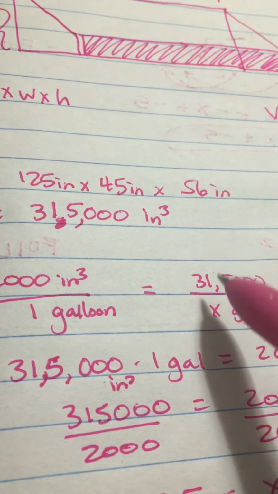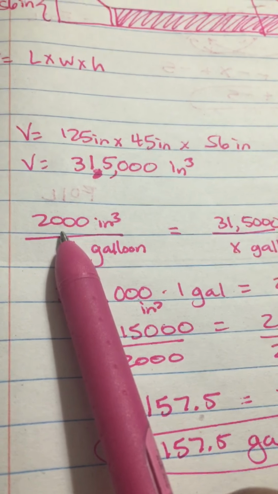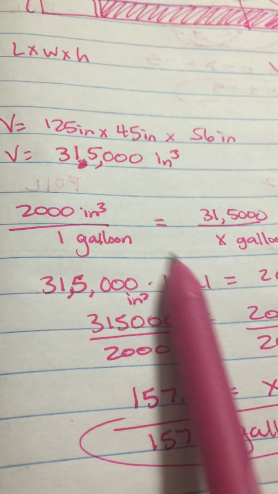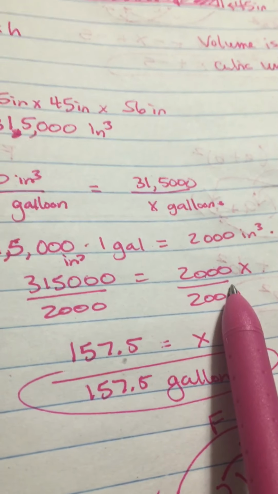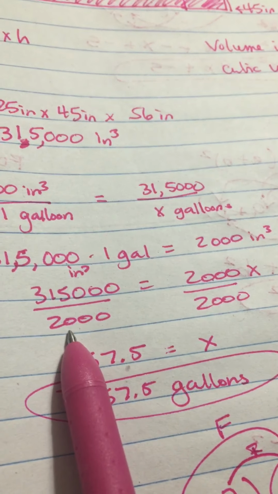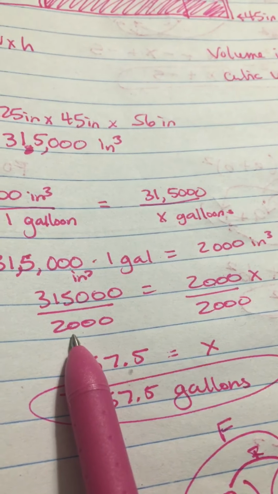So I'm going to basically solve this. I'm going to cross multiply. I have 315,000 times 1 gallon, and this will be 2,000 inches cubed times X gallons. When I cross multiply, I have everything equal. I'm going to divide by 2,000. When I do something on one side, I must also do it to the other side. By doing this, I will find out the value of X.